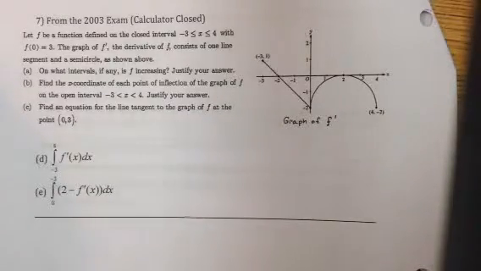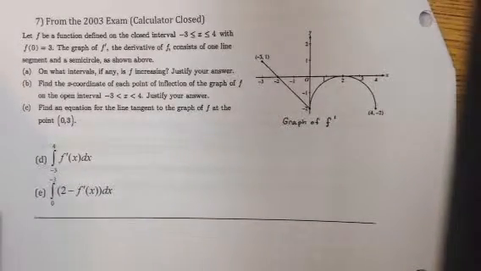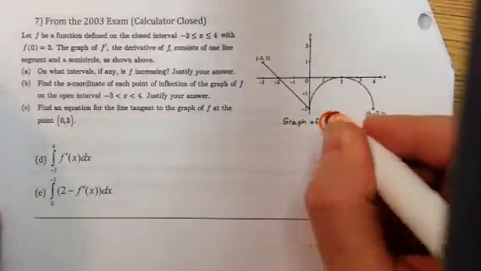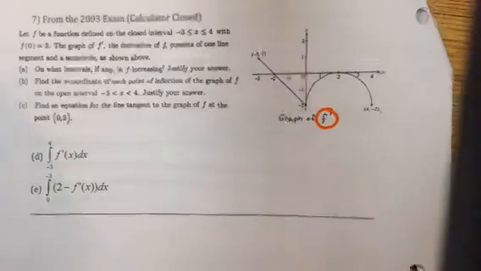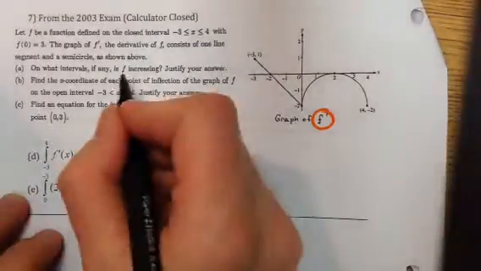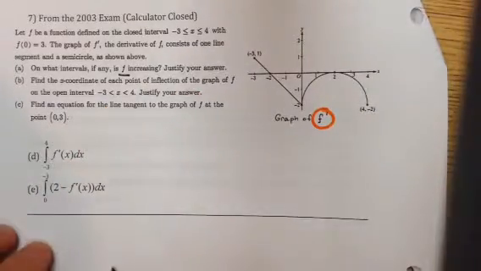We're looking at problem number 7 on review 8. In this problem, we're given the graph of the derivative function and asked some questions about it. The first question we're asked is, on what intervals is f, the original function, increasing?